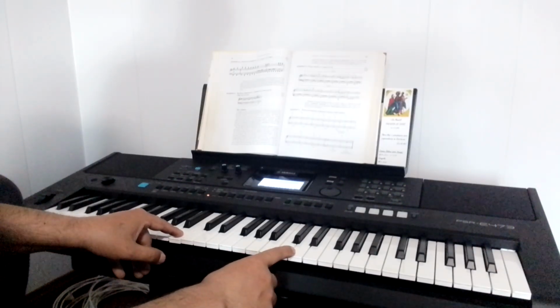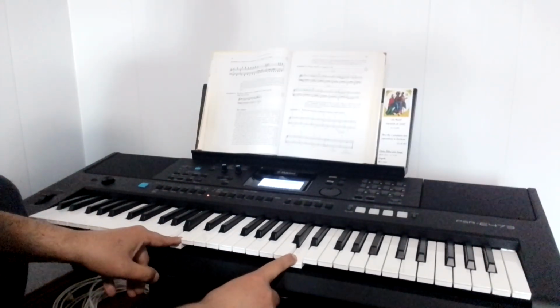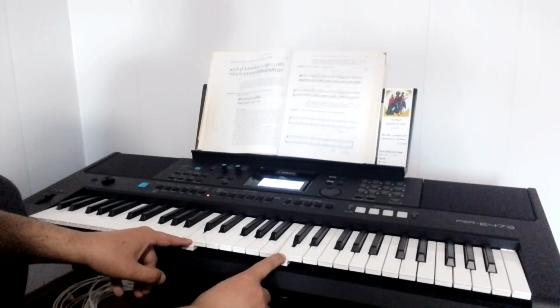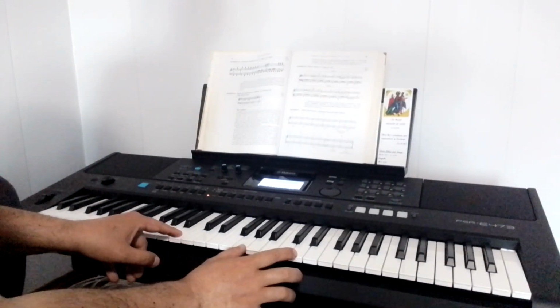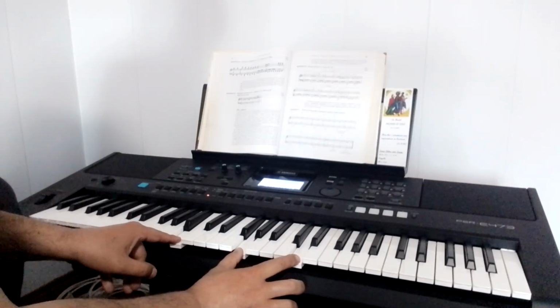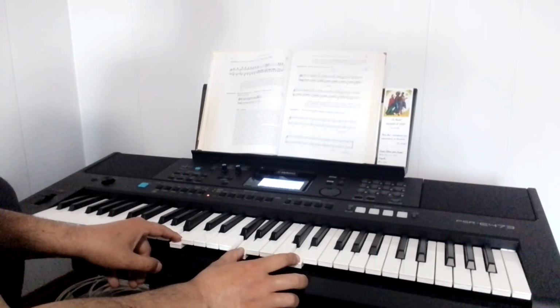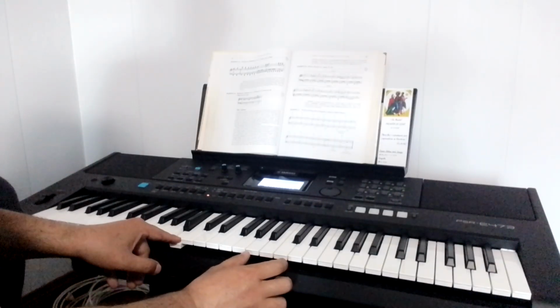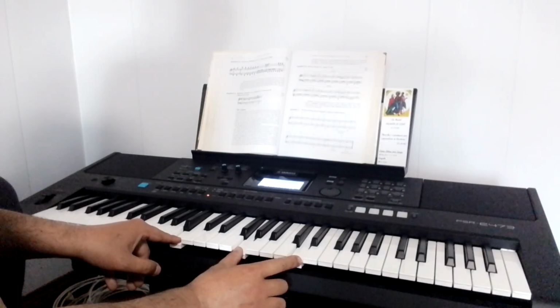So let's listen to that again. Let's add the inner voicings. G. So I'm playing B, G, D, which is your third, your root, and your fifth of G major.